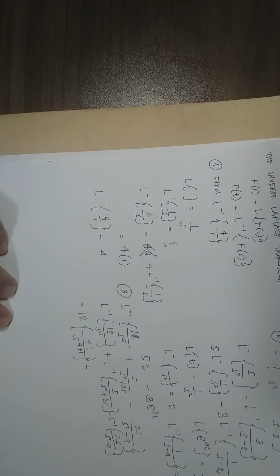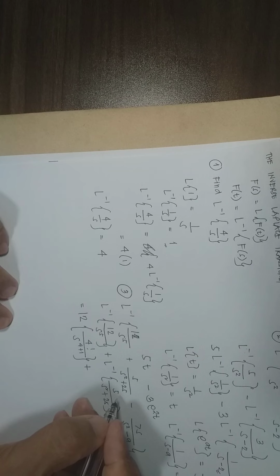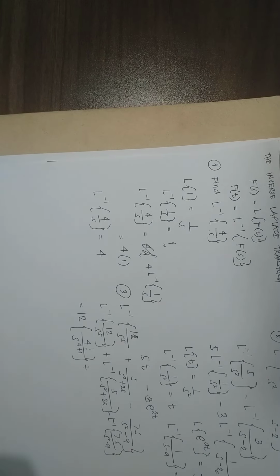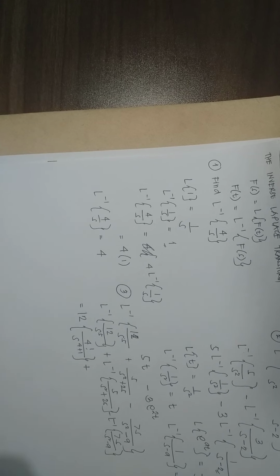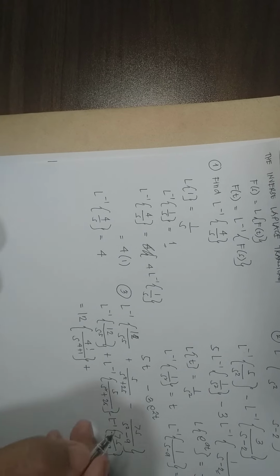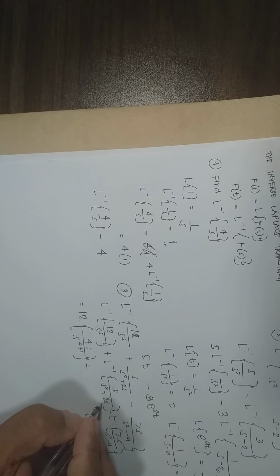Plus a over s squared plus a squared. What is a over s squared plus a squared? In here, your a is 5. 5 squared is 25. So, tama.